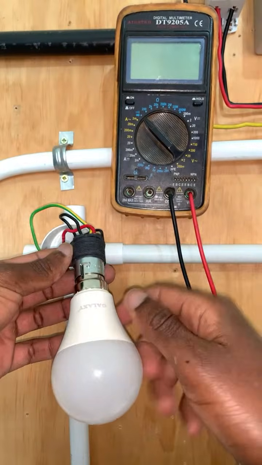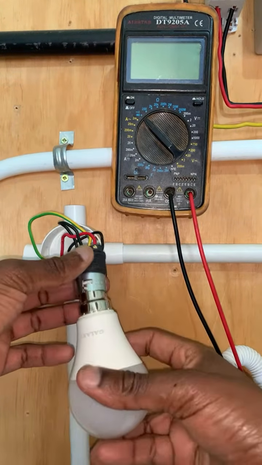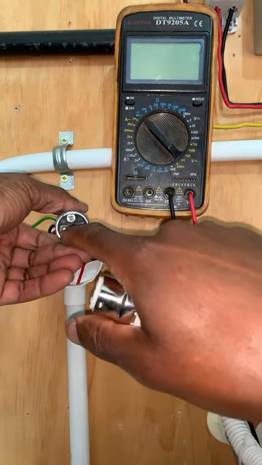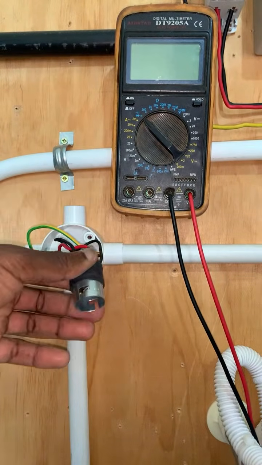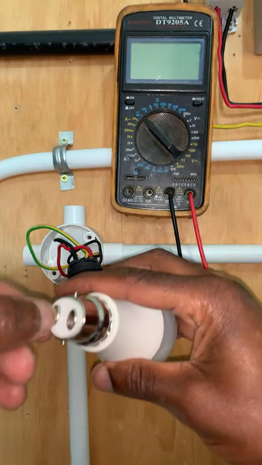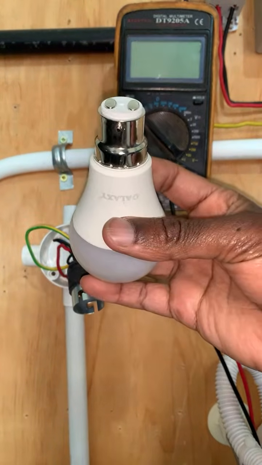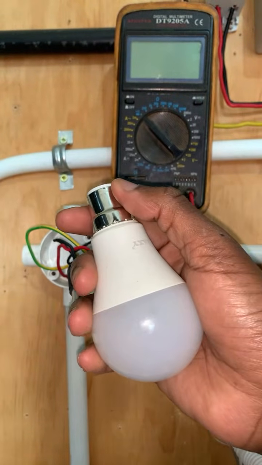So we're assuming that is the earth connection, BS EN. And these two pins here, which is common sense, are L and N, line and neutral, which get to this point here, that is required to energize this bulb. The other part is the earth connection, which is for safety.